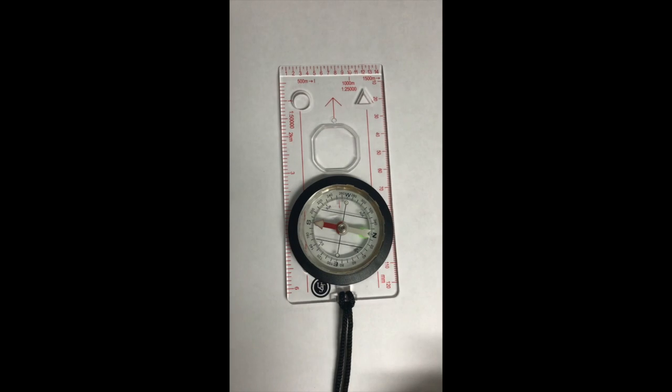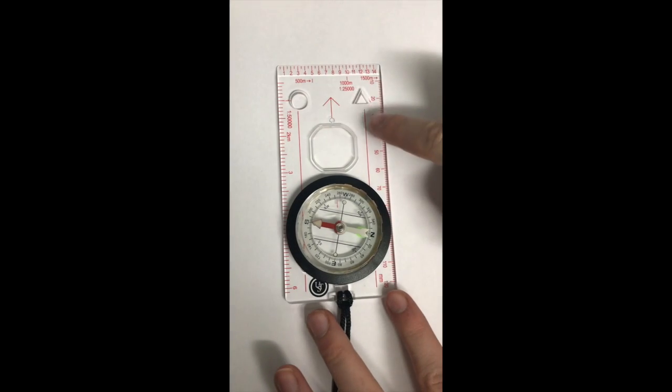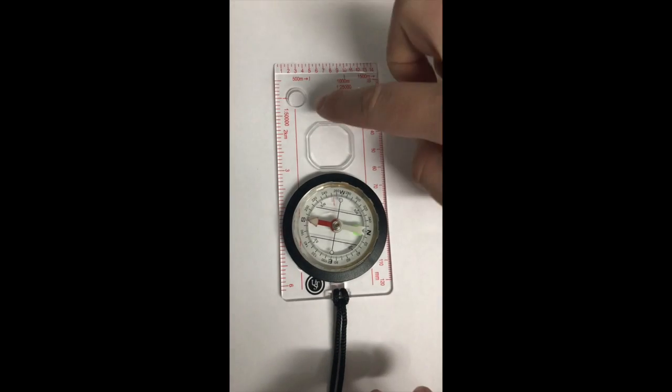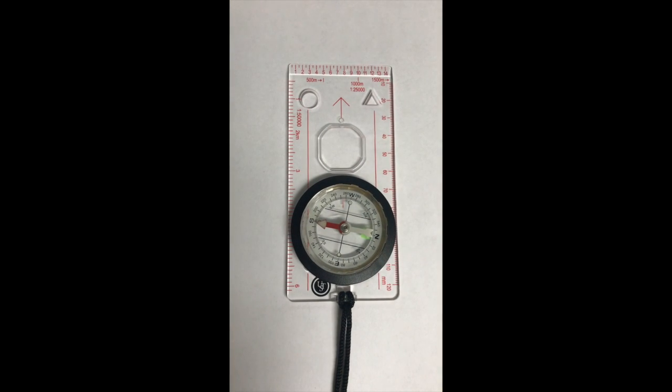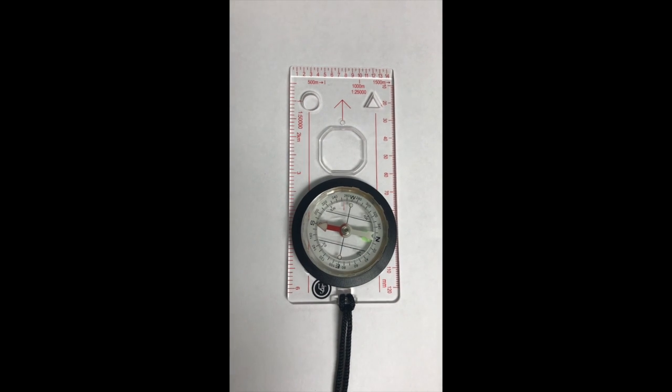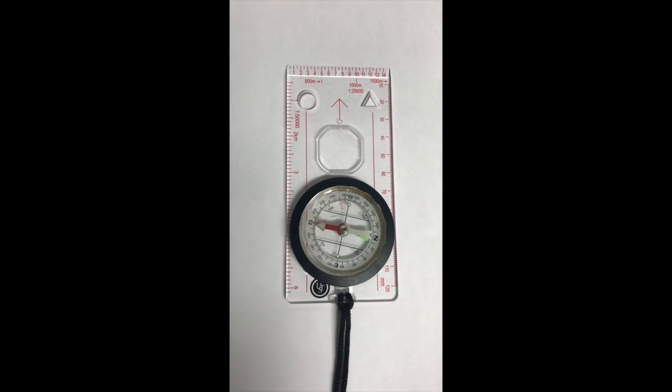And then the next part that we're going to talk about is the base plate. The base plate is all this other plastic that you see, the flat piece. Basically, the base plate just contains a direction of travel arrow as well as the side scales, and it just keeps the compass flat.